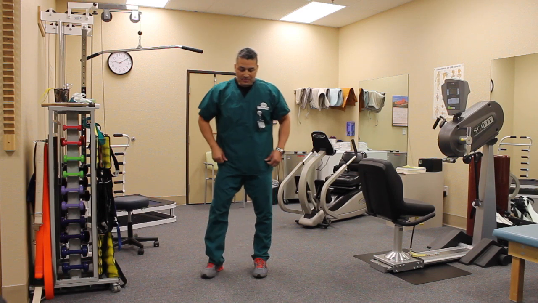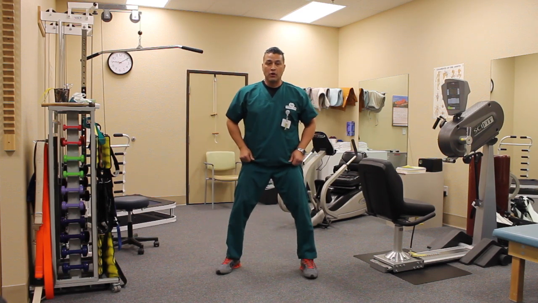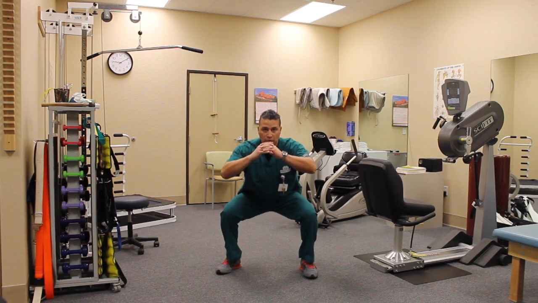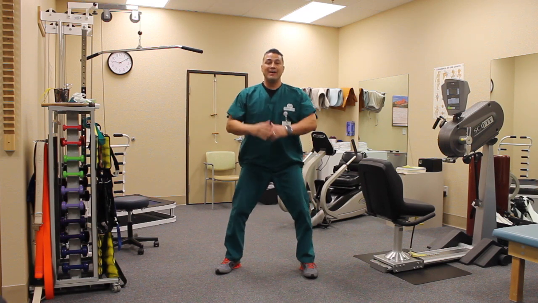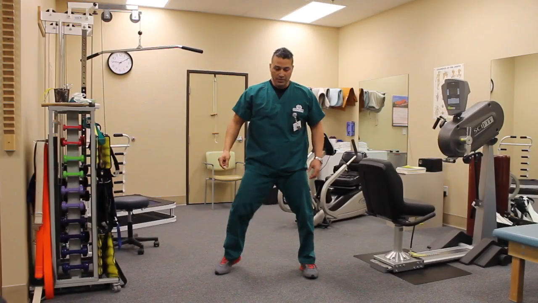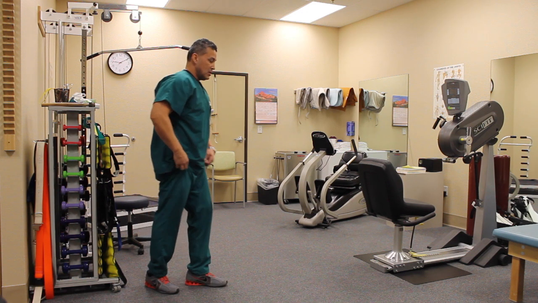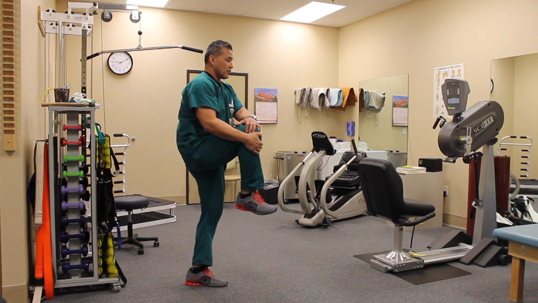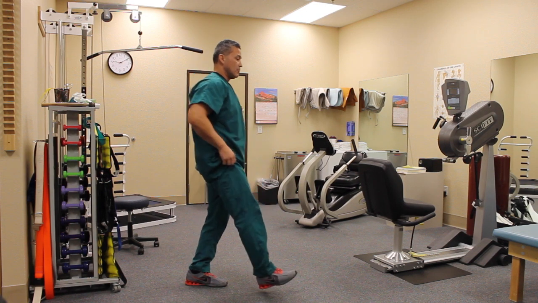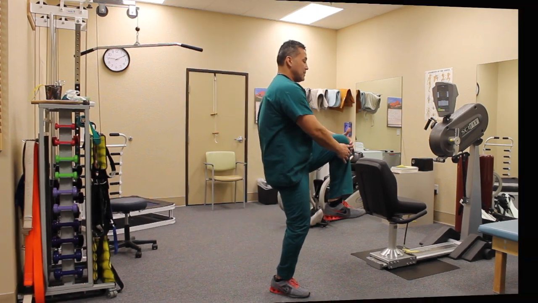The first is a simple modified partial squat to a full squat. You can perform these 5 to 10 times. Second stretch we're going to do, or dynamic movement, is a basic knee to chest, where you pull the knee up, hold for approximately 2 or 3 seconds, and then return to the floor, grabbing the other leg.